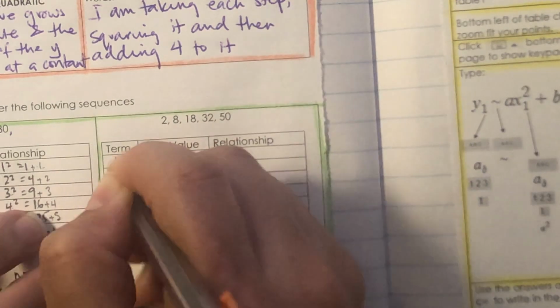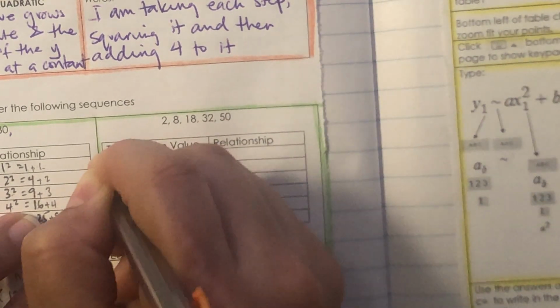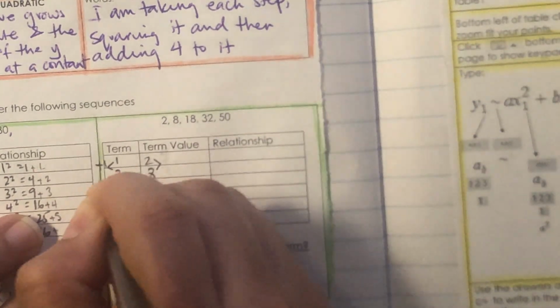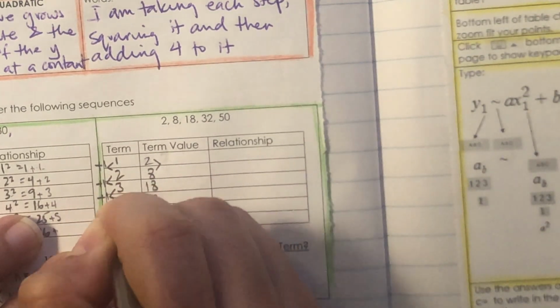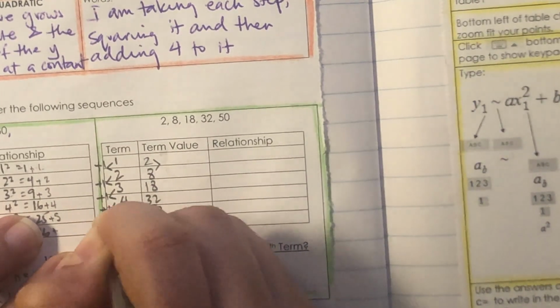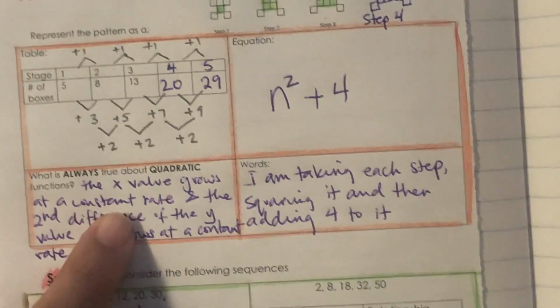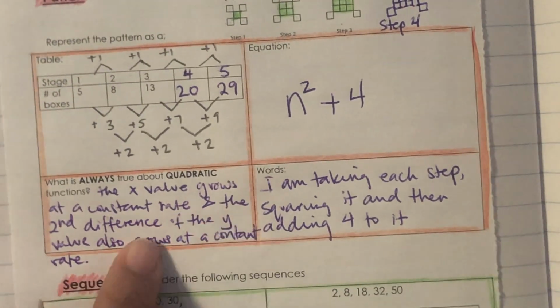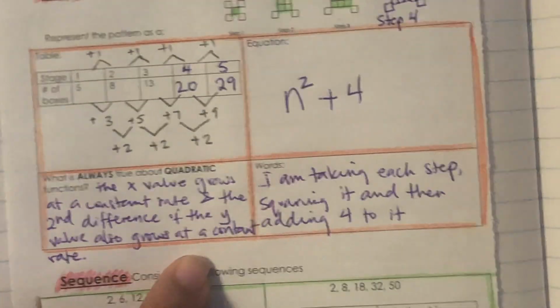So you check the differences. So in terms of the x, as long as it's growing at a constant rate, so this one, you add 1 each time. Okay, so that's constant. And then remember, once again, both the x value grows at a constant rate and the y value, second difference, is a constant rate.